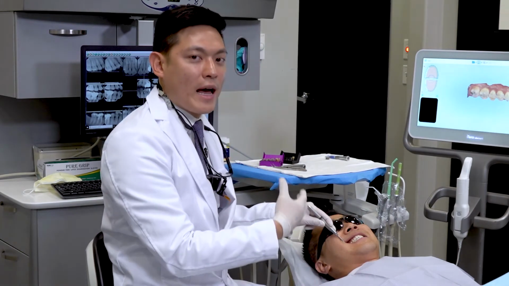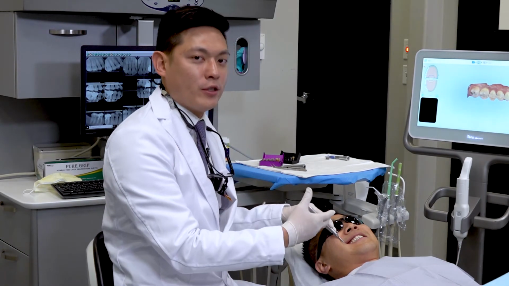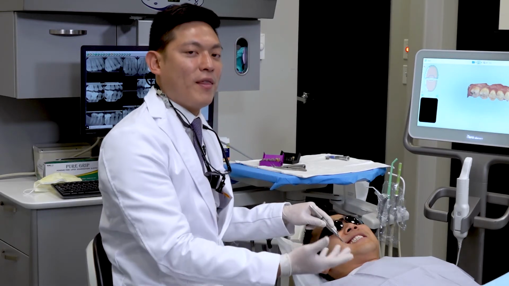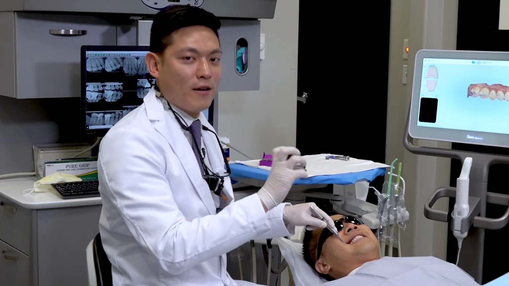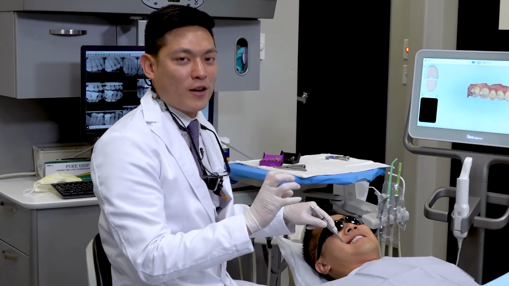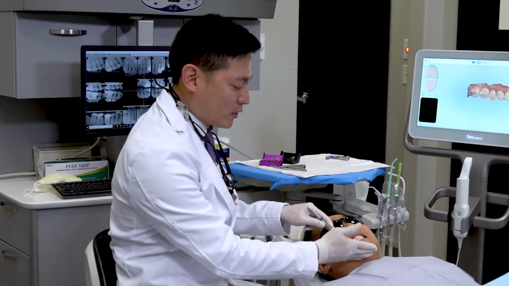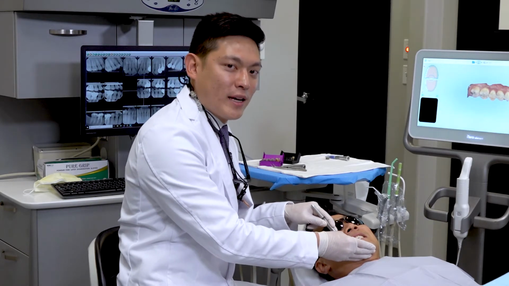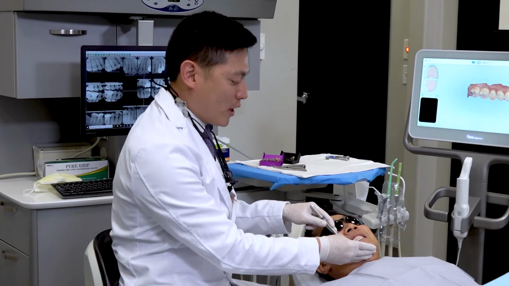Ensure that you can accurately create that position during the scan, because especially if they're anesthetized, that could also impact their sensation of whether or not they're biting together correctly. So it's important that we guide the patient and we capture the scan in that correct position.